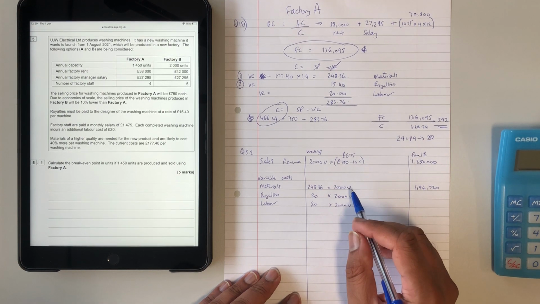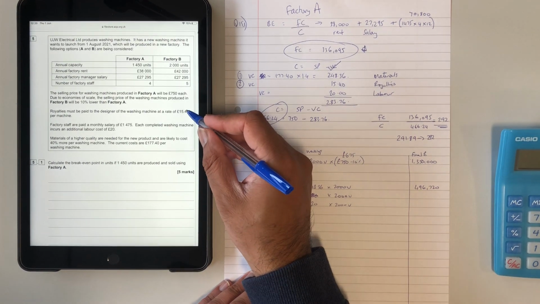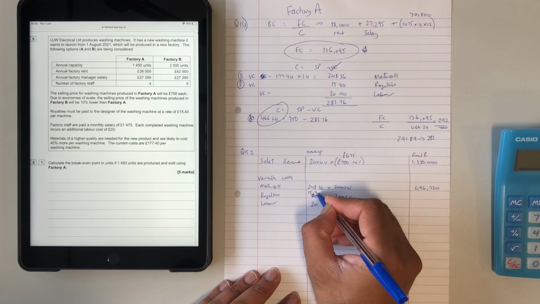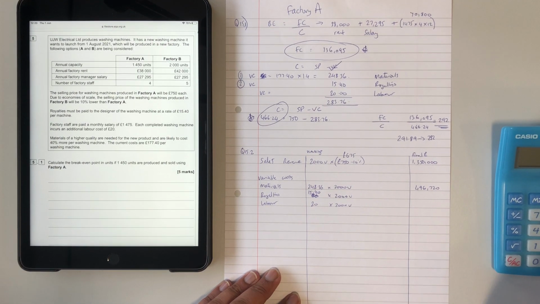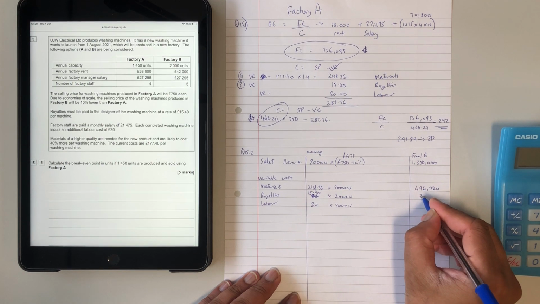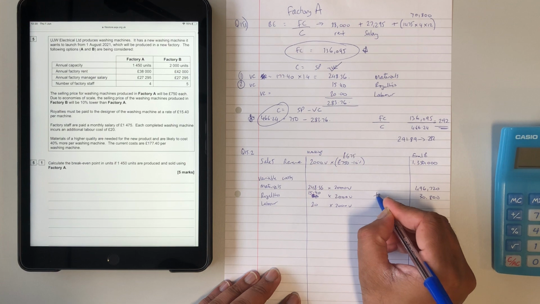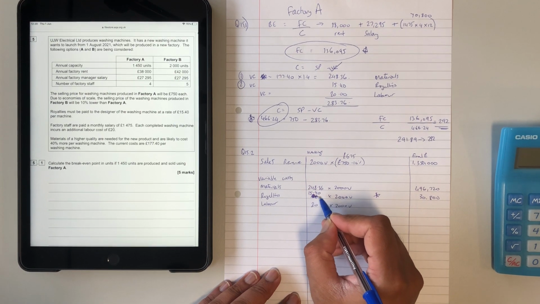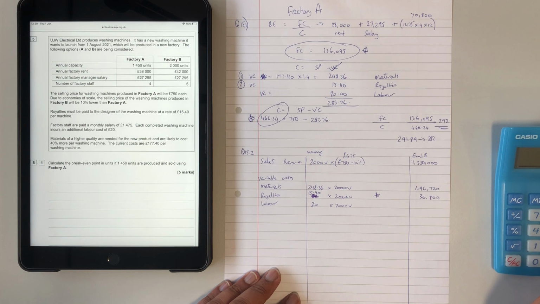Royalties are, sorry, I've made a mistake again. Royalties are £15.40. Let's change that. I was wondering why they were both the same. So that's 30,800. Just pay attention to that one: £15.40, not £20. The labour is £20, which is your 40,000.